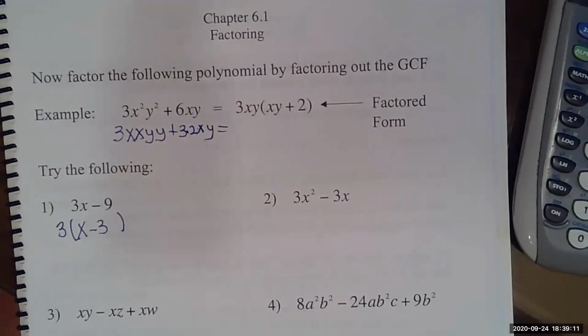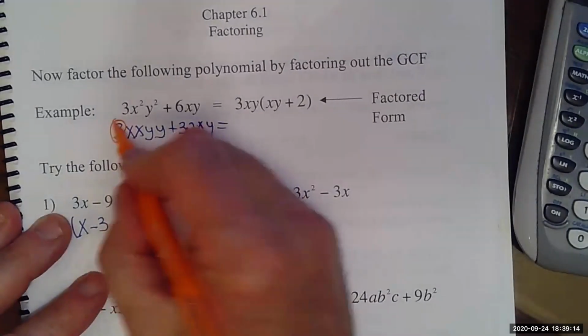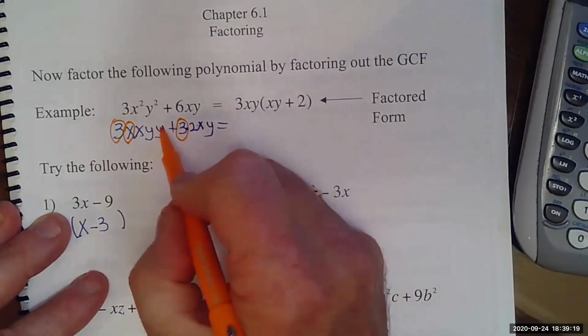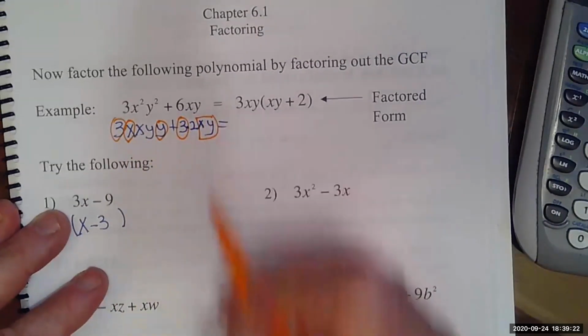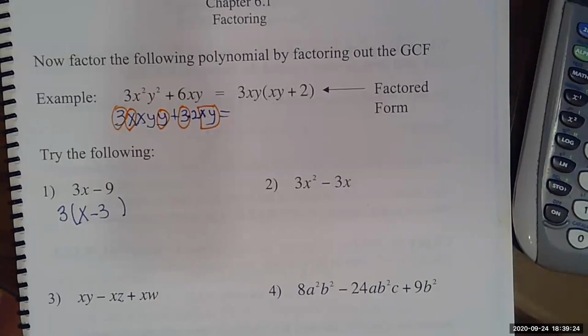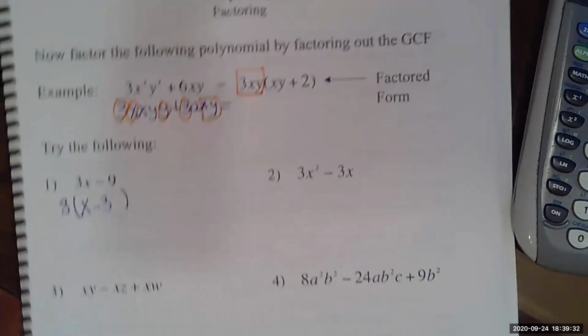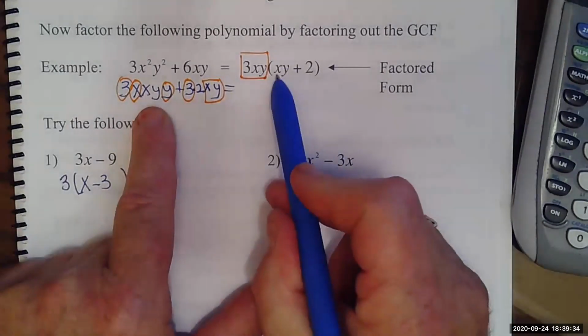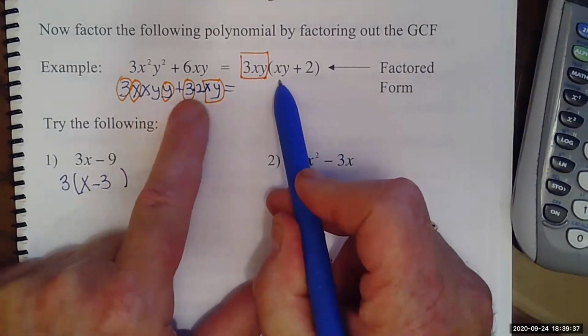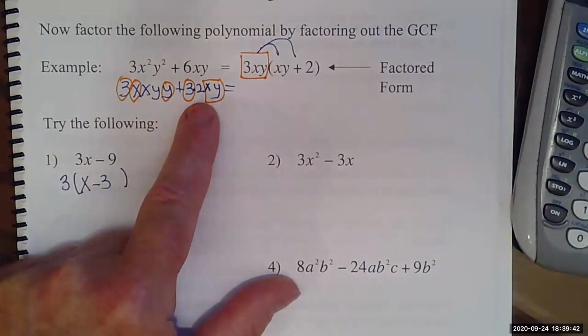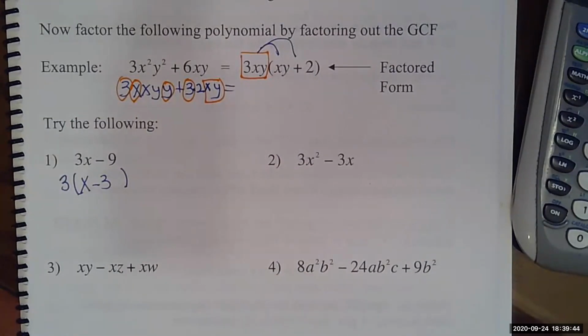I'm going to circle what they have in common. They both have a 3. They both have an x and a y. All right, so I'm going to take the 3 off, the x off, and the y off. Here they are. And then what's left over is an x and a y, and a plus, and a 2. Because if you checked it by distributing, you should get back to where you started from. So we'll call this factoring, greatest common factoring.